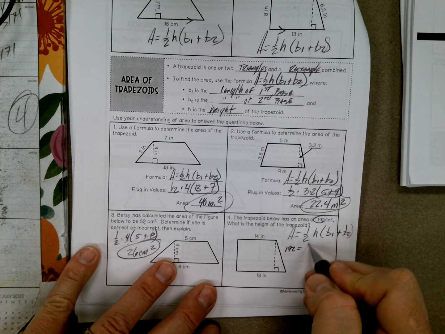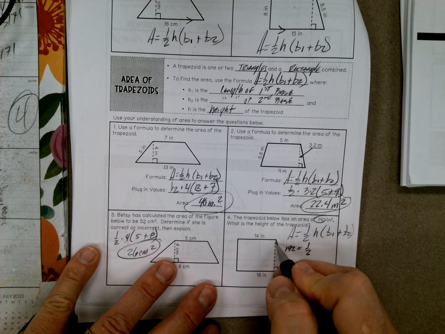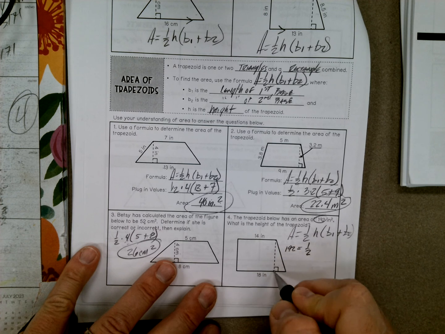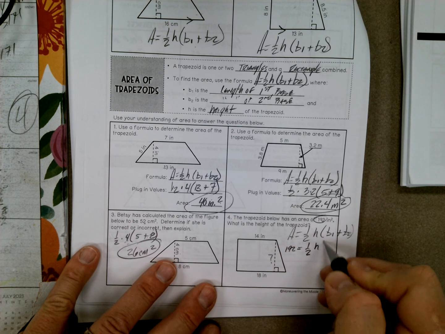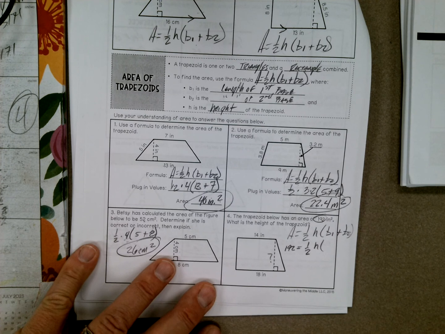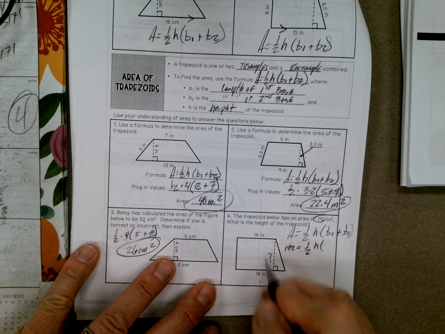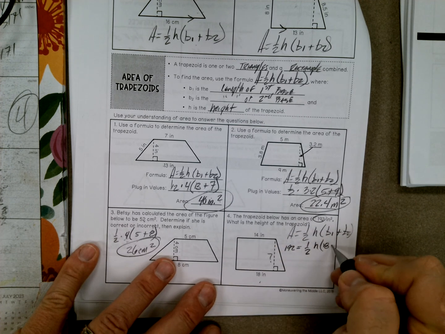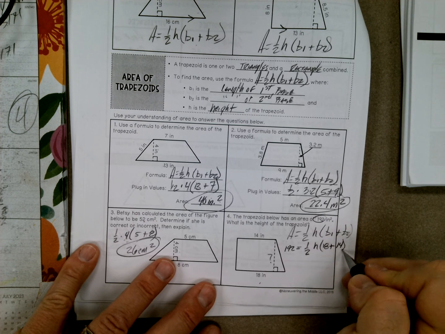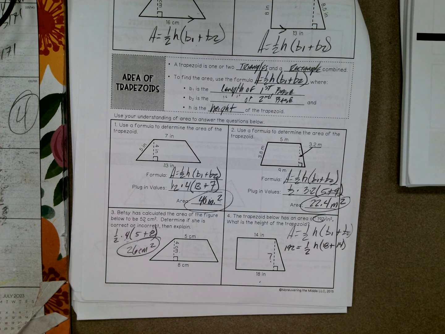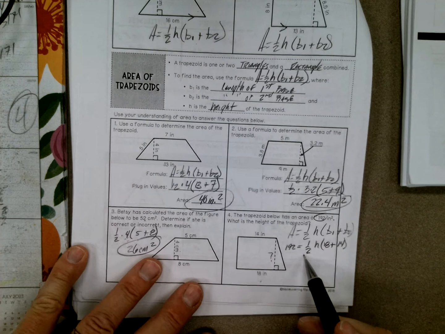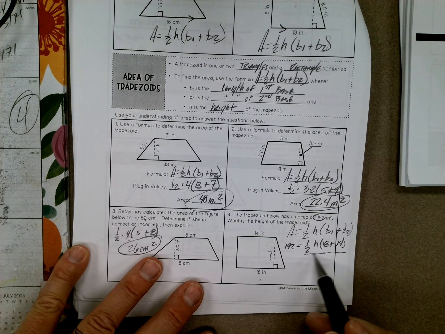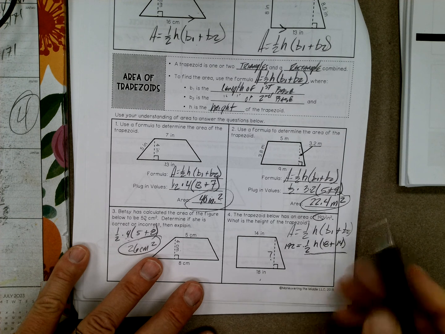That's the area. 1/2 is constant. I'm looking for the height, so that's the question mark. We're going to leave that as a variable. And then I'm just going to plug in my two bases, 18 plus 14. Okay. So we have to work backwards. We have an equation, and actually it's a multi-step equation. So what we're going to do is simplify this whole side. We're going to combine 18 and 14, and then take half of that.